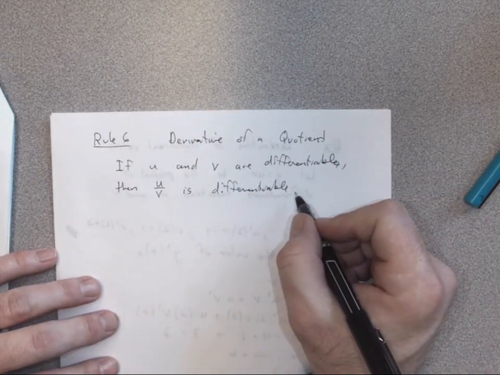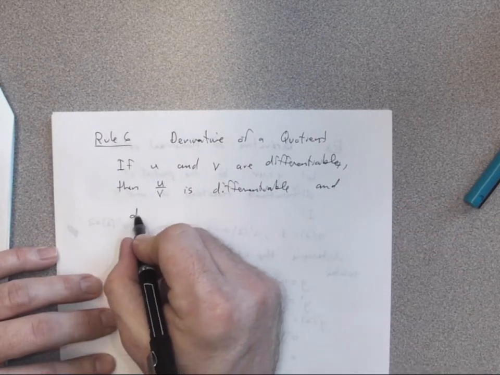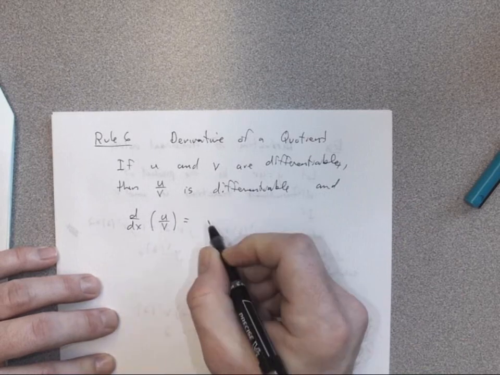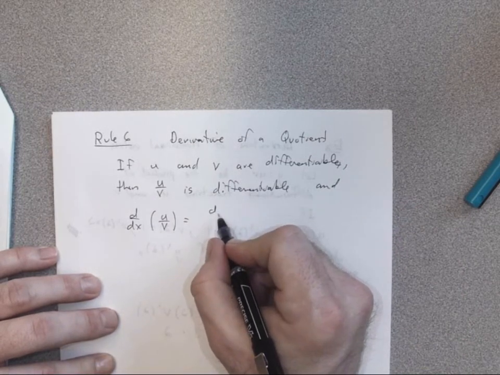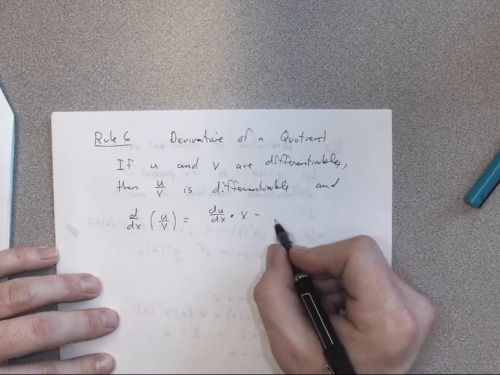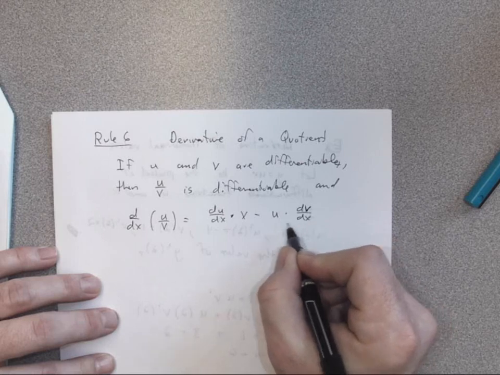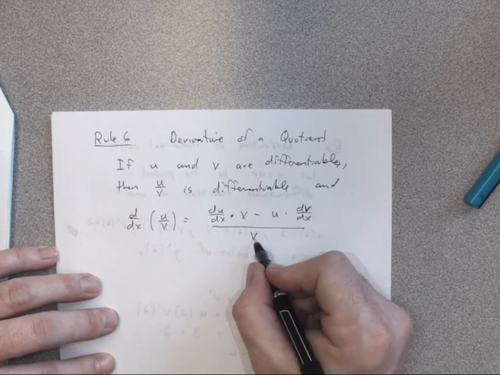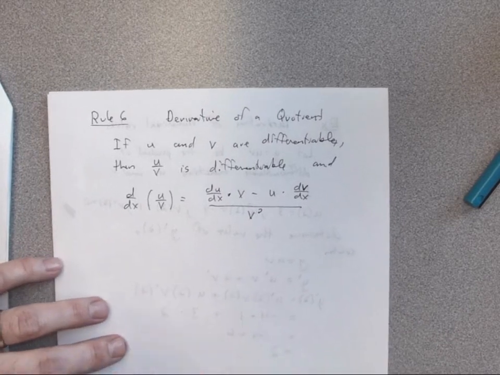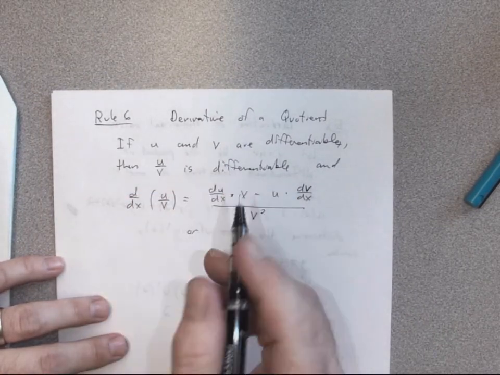So is differentiable. And the rule for this, the derivative with respect to x of u divided by v is equal to du dx times v minus u times dv dx all over v squared. Now, my preference is to use f's and g's. So u is f and v is g.